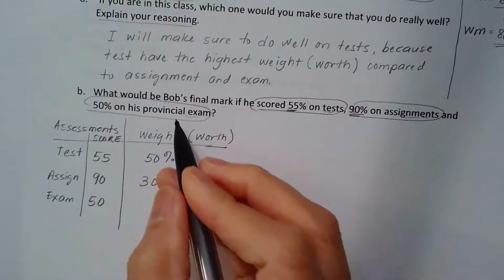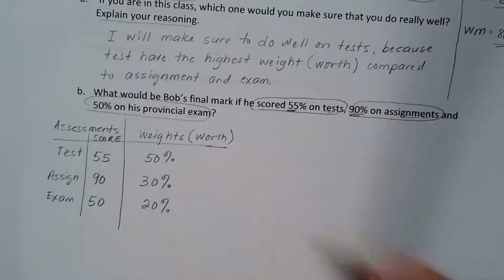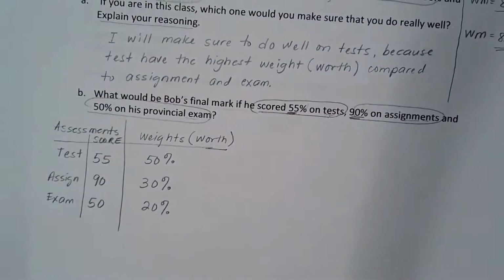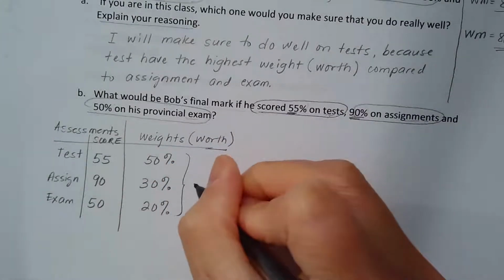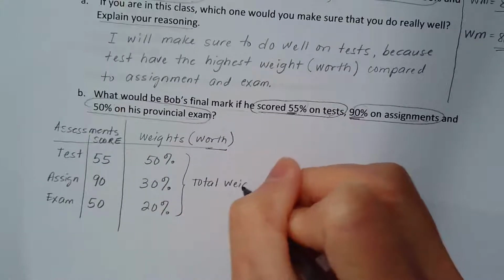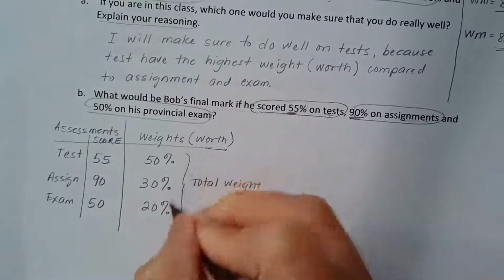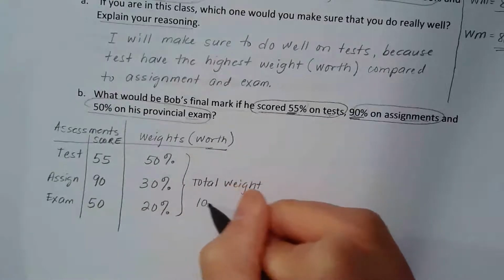And then our exam is worth 20% important. Now over here, what is the total weight? Total weight is 50 plus 30 plus 20. That's 100%.